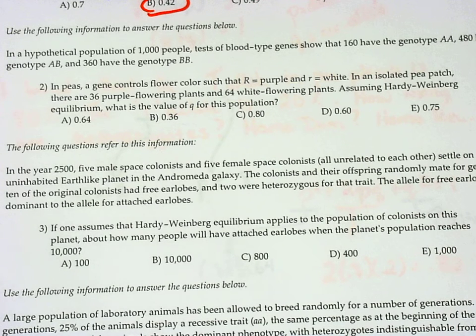If you think it's B, raise your hand. Okay? How about people that are voting for A? Okay? C? And how about D? Okay? It's not E, so whatever.